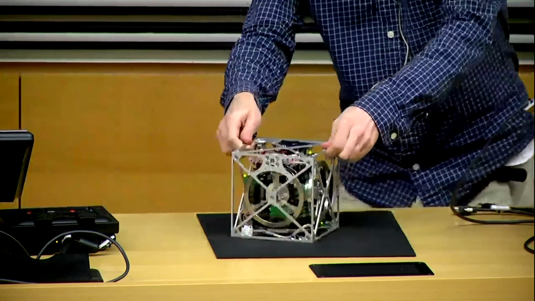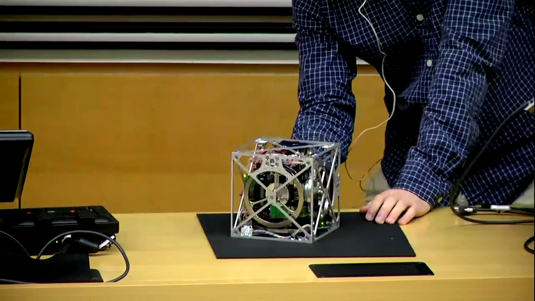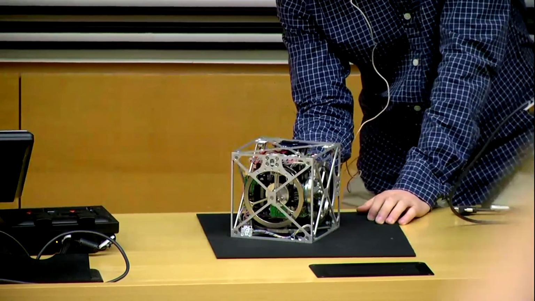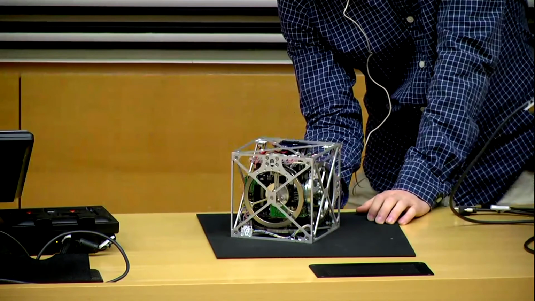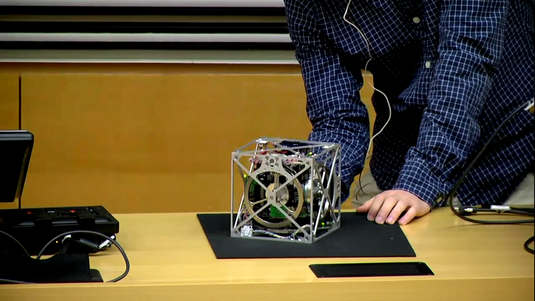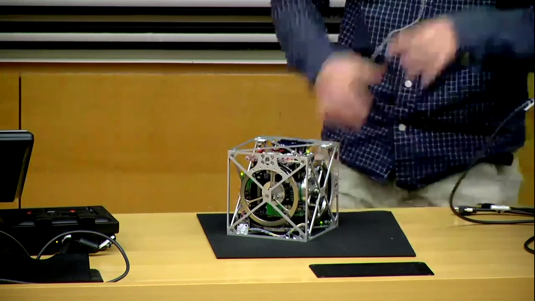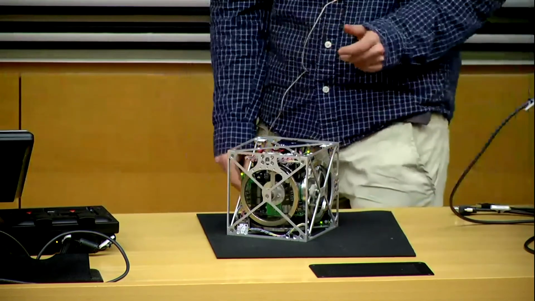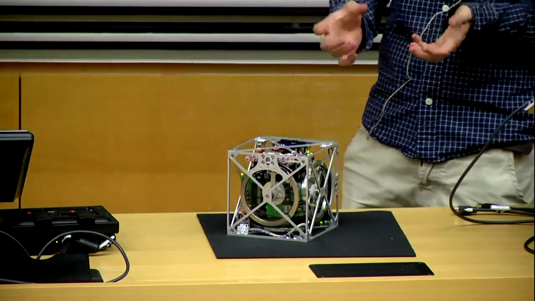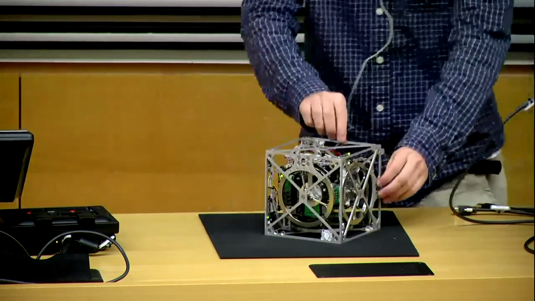So let's try the third mode, which I think is the most spectacular one. And again, it might not work on the first try, so bear with me. What it's trying to do is to jump directly onto the edge.